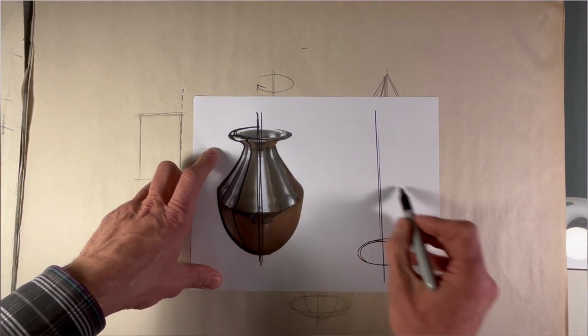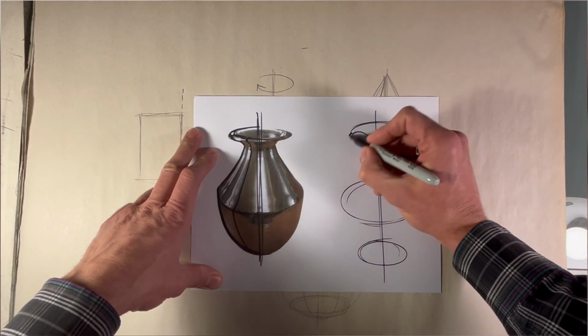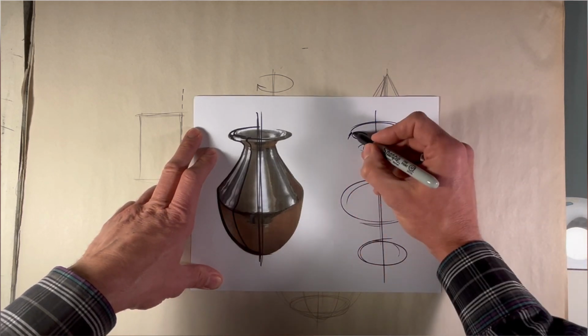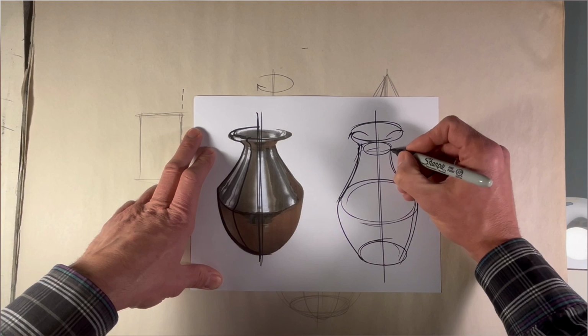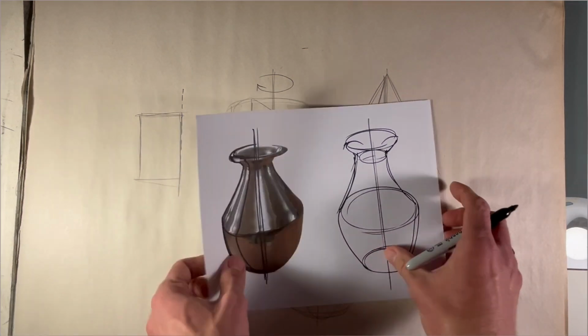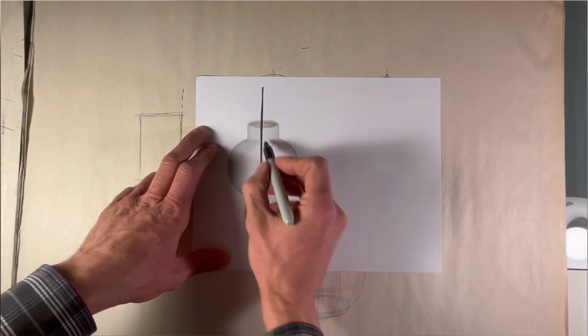Now we're going to draw our axis line. We're going to transfer the form over to the other side. Okay, so now we're going to draw our ellipses to help us ghost in where this form is going to sit. Okay, next up we have another one.